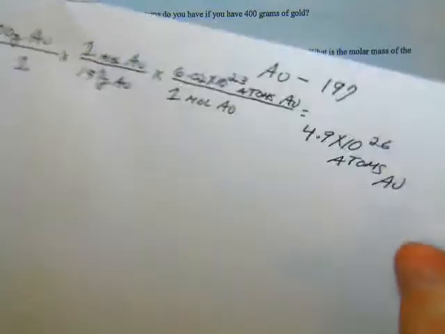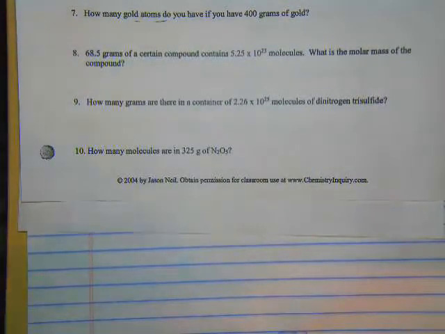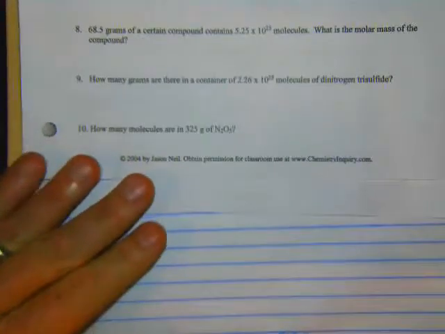Alright, let's look at problem number 8. 68.5 grams of a certain compound contains 5.25 times 10 to the 23rd molecules. What is the molar mass of this particular compound?